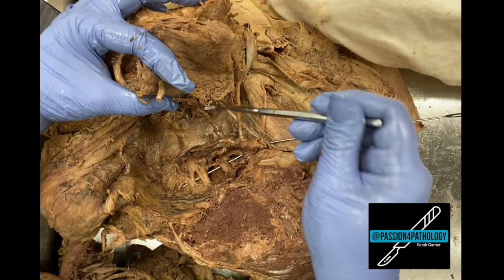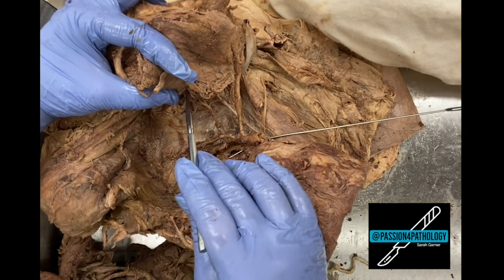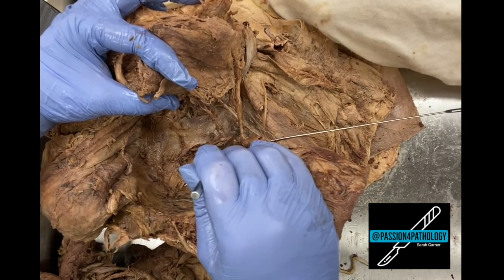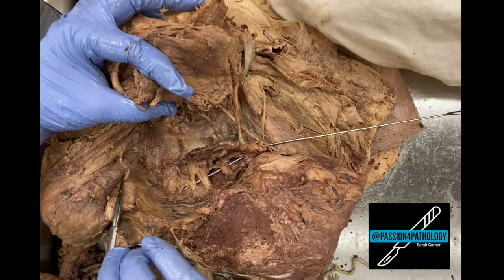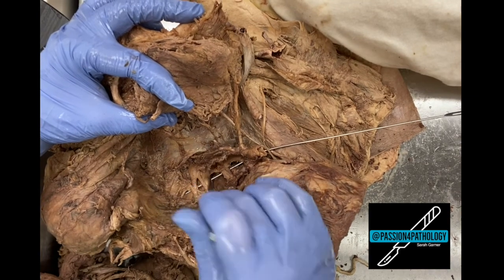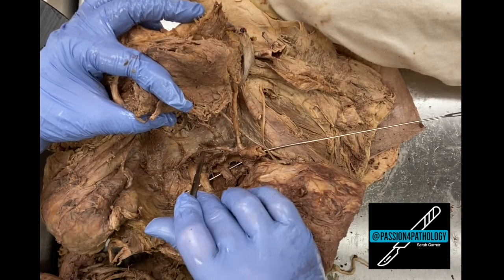You'll have an inferior vesical coming off and going to the inferior portion of the bladder. You'd normally have an obturator coming off, but this is a variation here. You'd have a middle rectal coming to the rectum. Then you'd have your inferior gluteal and your internal pudendal.